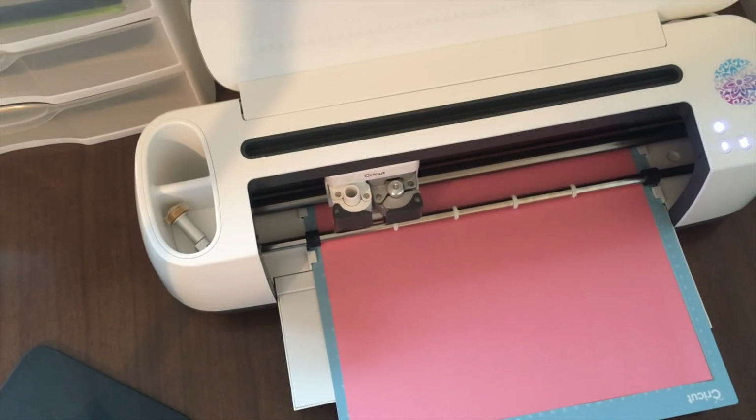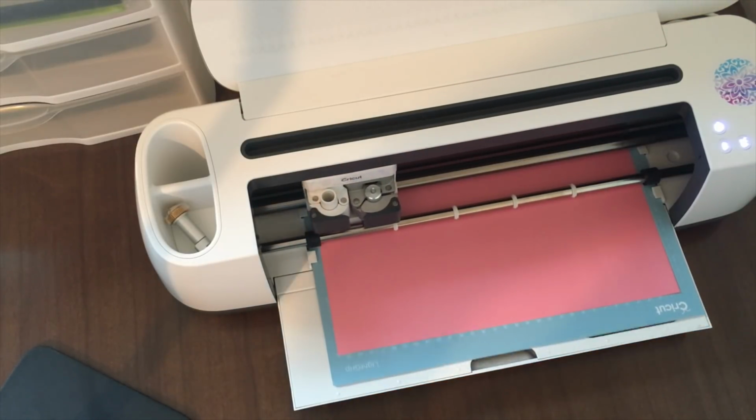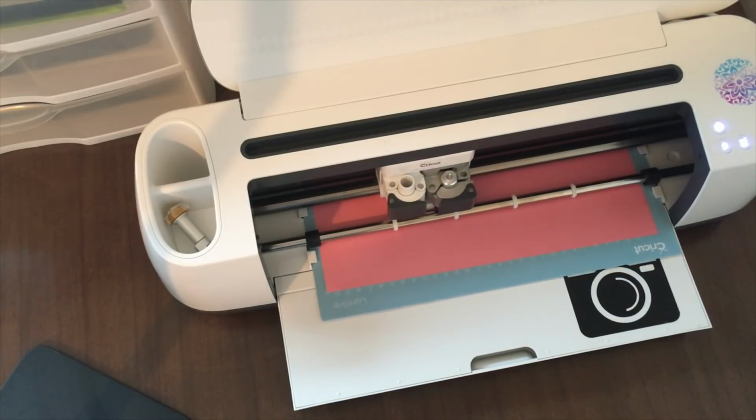The machine really is kind of cool. I have to say, I was pretty impressed when I first got it, started cutting things out.